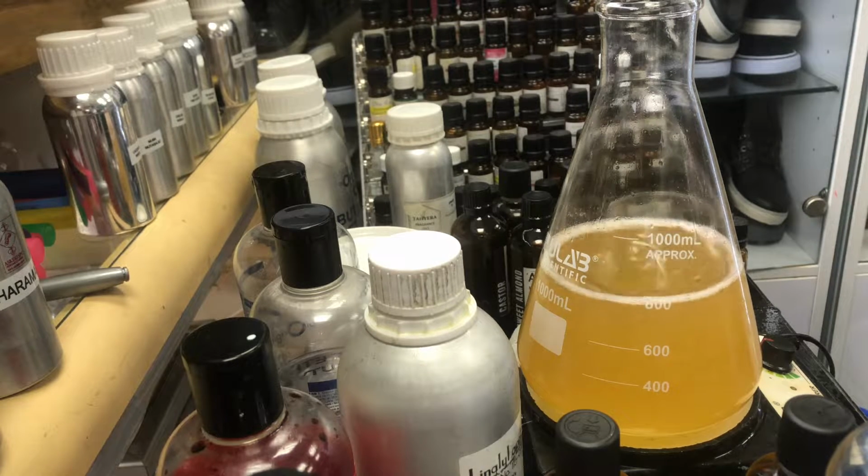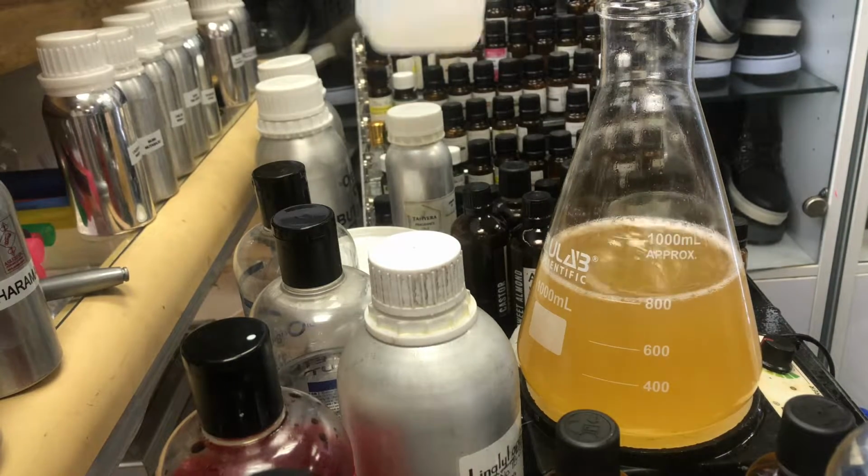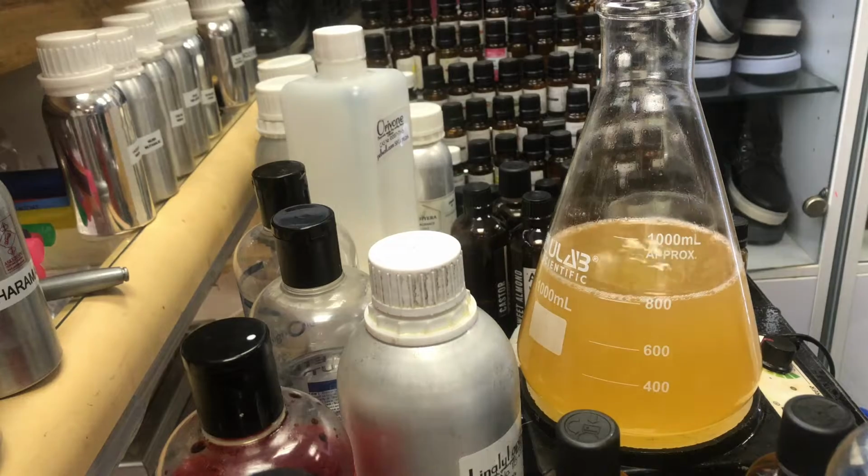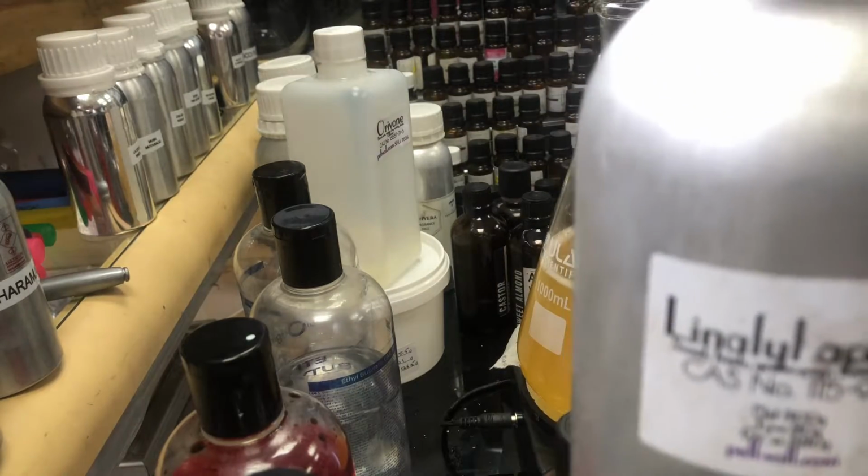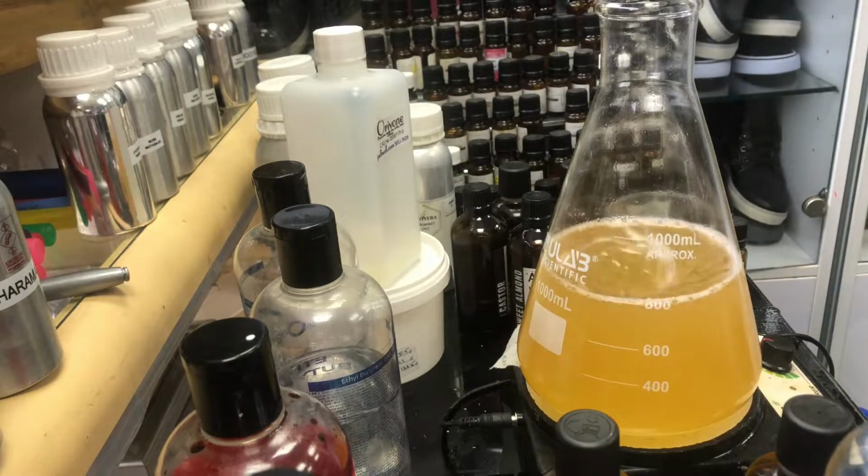So the next thing I need is 5 ml of Orivon, okay. So we need linalyl acetate, and that's 10 ml as well.